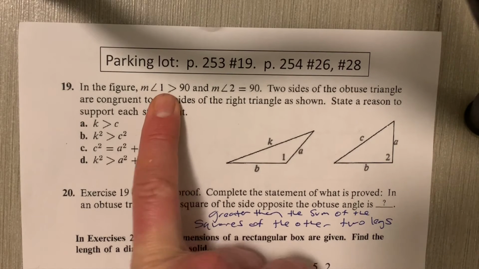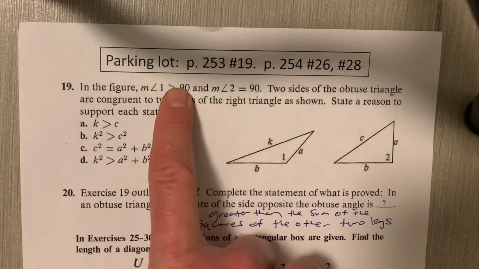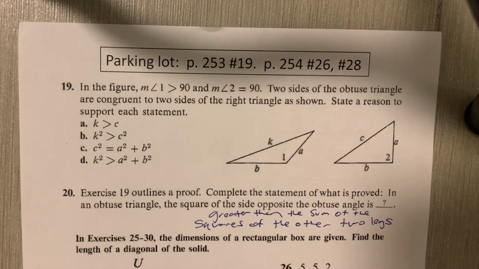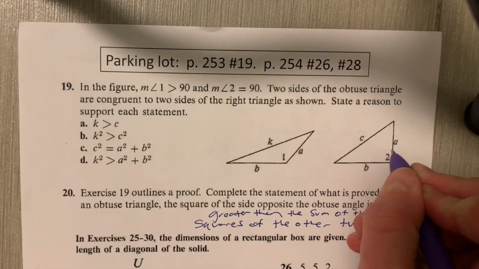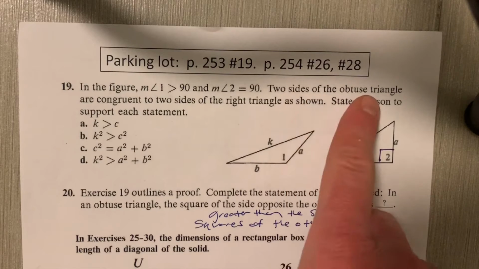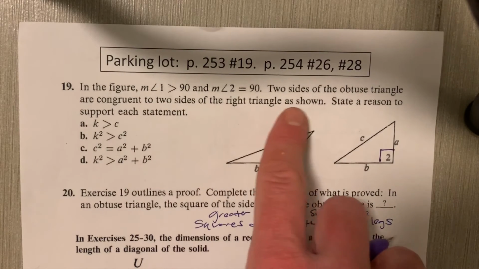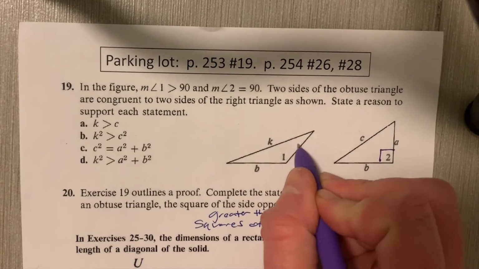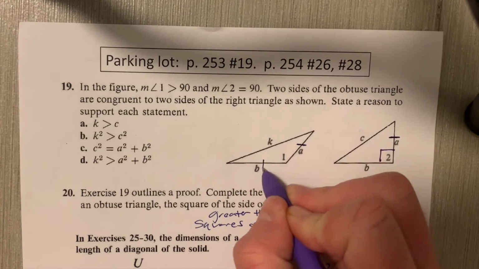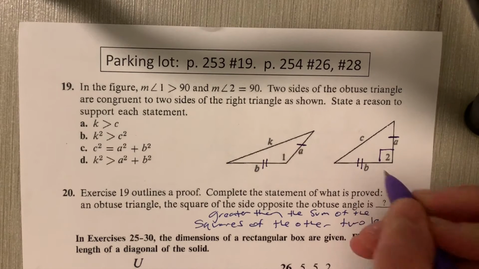Okay, so in this figure we have measure of angle 1 is greater than 90 degrees, measure of angle 2 equals 90 degrees. So I want to mark up that 90 degree angle. That is a 90 degree angle, so we'll make it a right angle. So here we see two sides of the obtuse triangle congruent to two sides of the right triangle as shown. Okay, perfect. So that means that side A is congruent to side A here, length A. And we have length B, and that's repeated here, length B right here.